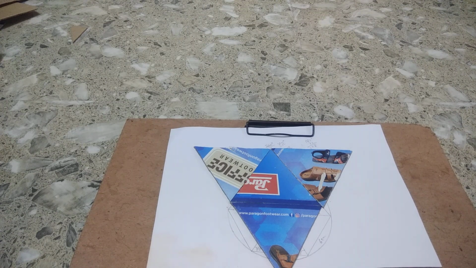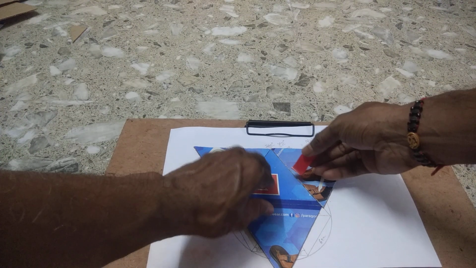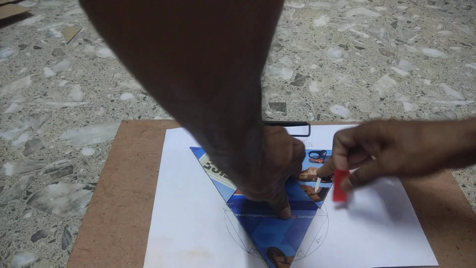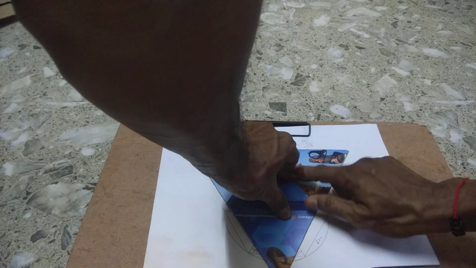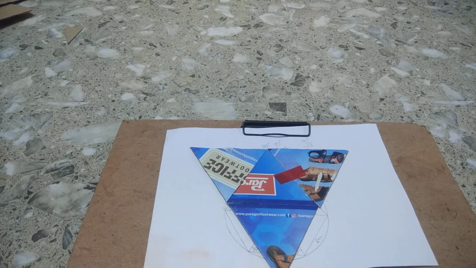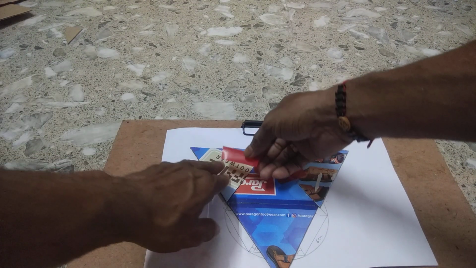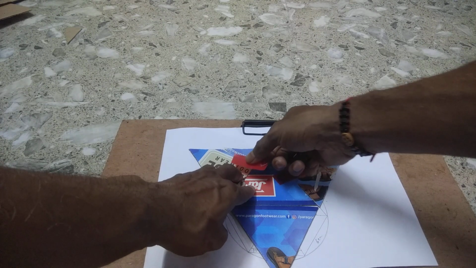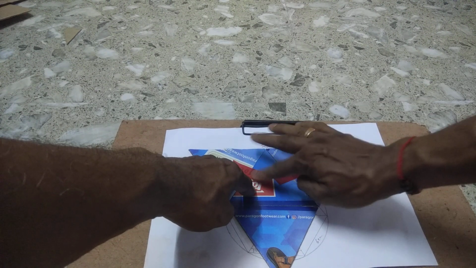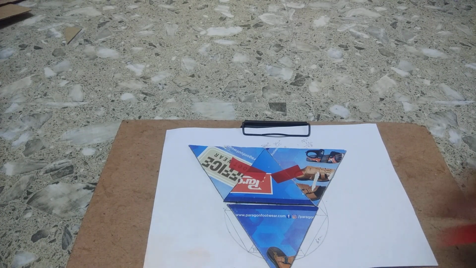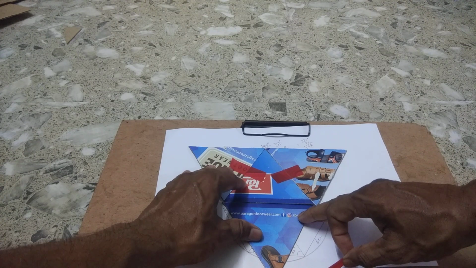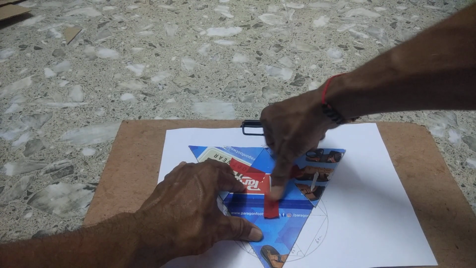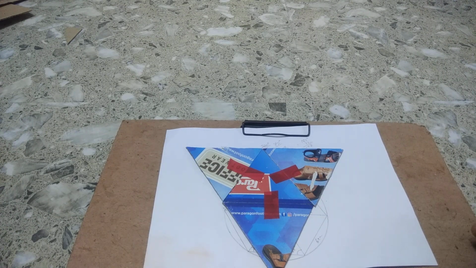Now see how we are making this triangular pyramid. Now see how you make this triangular pyramid.